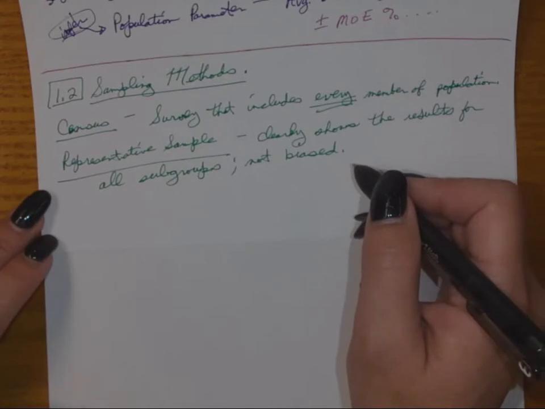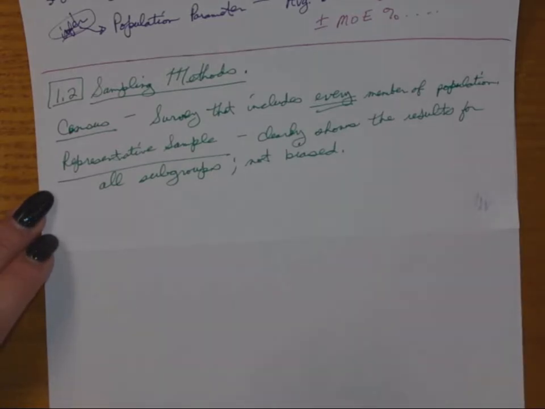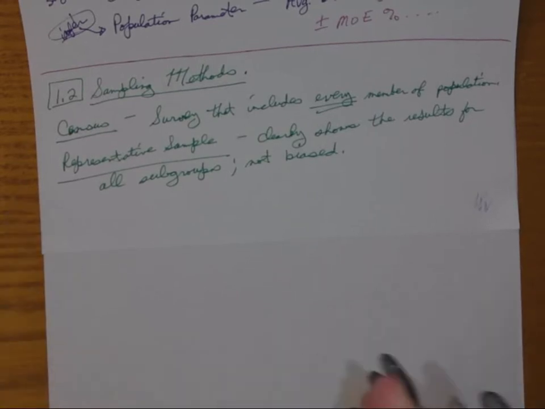So I need to watch out for those things that could unfairly sway the results of my study. Those things would be not good. Okay, so what is bias?